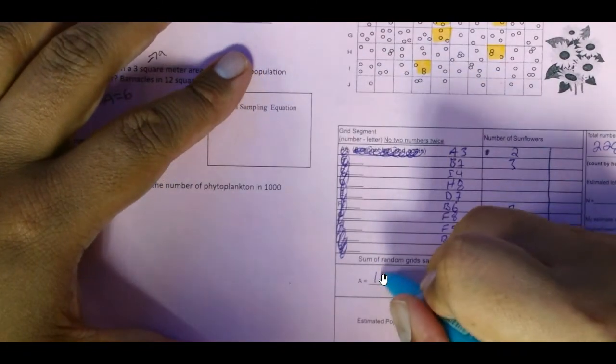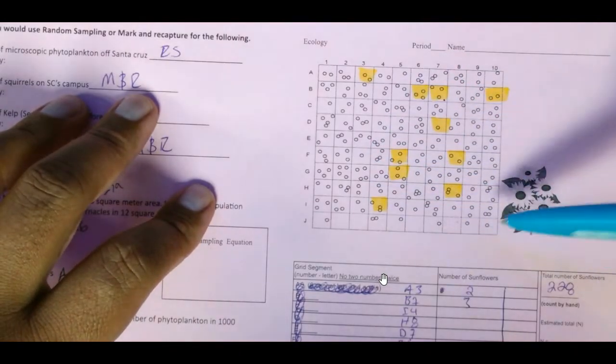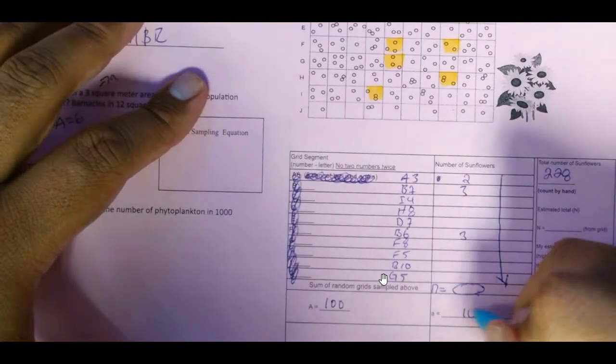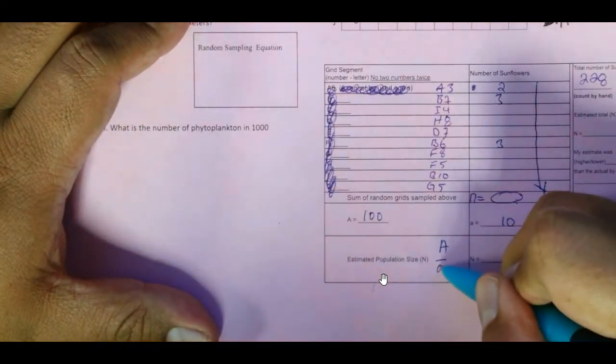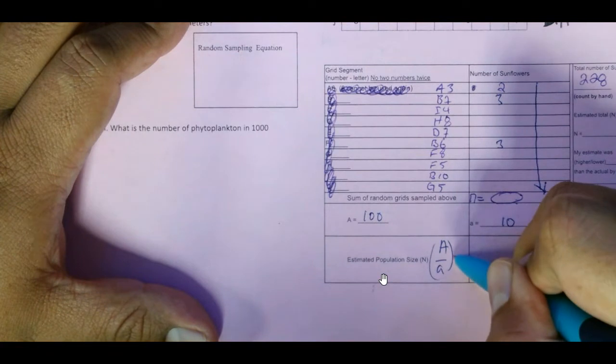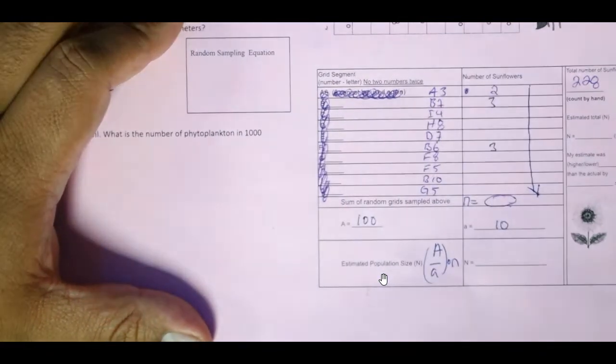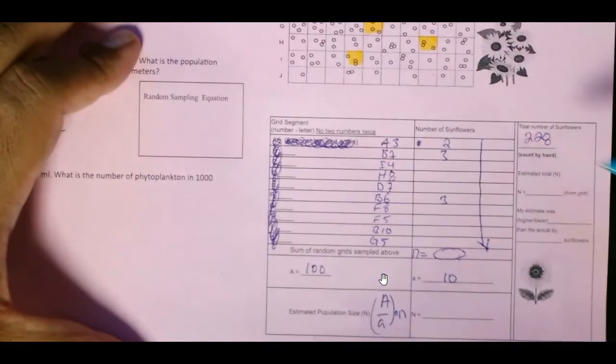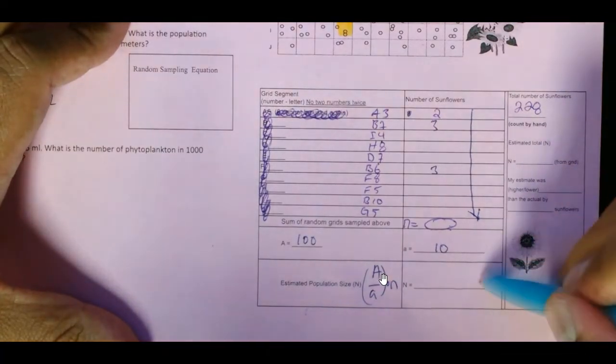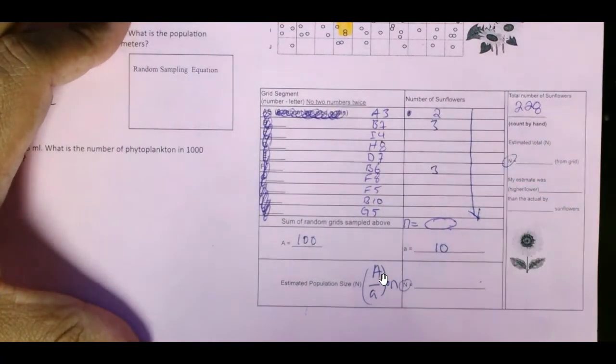Okay, so what's big A? Big A is how many squares total do we have? Well, we have 100. Out of those 100, how many do we sample? Well, if you take a look, we sampled 10 of them. And now it's as simple as big A over little a times n. And that's different for everybody because they were randomly selected. All right, so these two numbers should match, this one and this one.